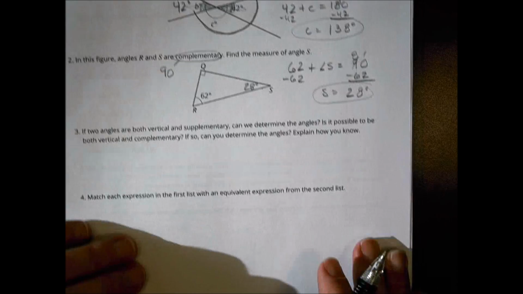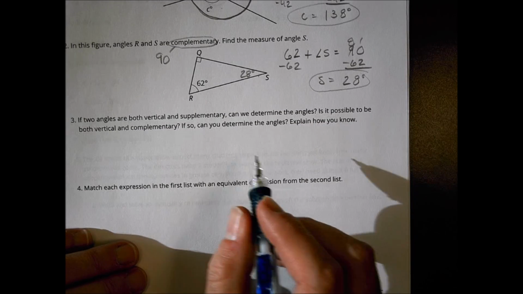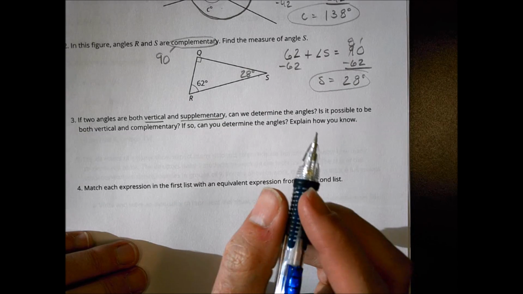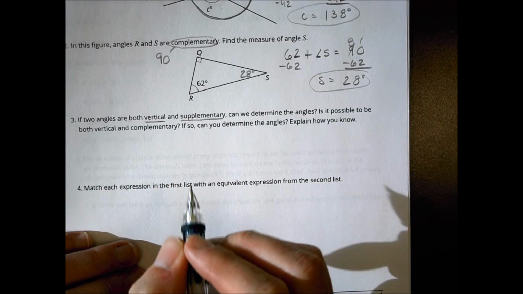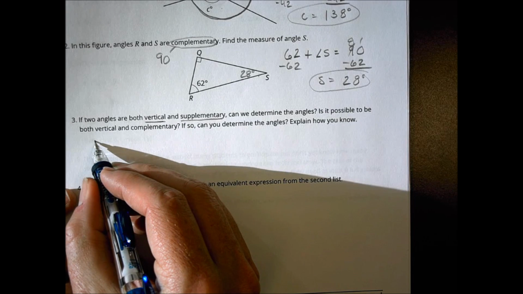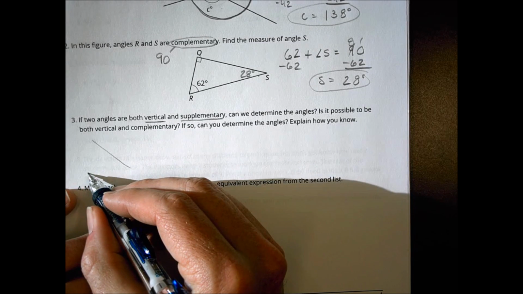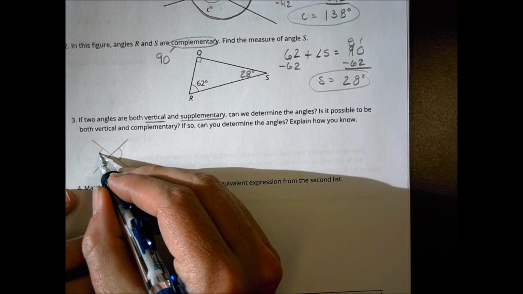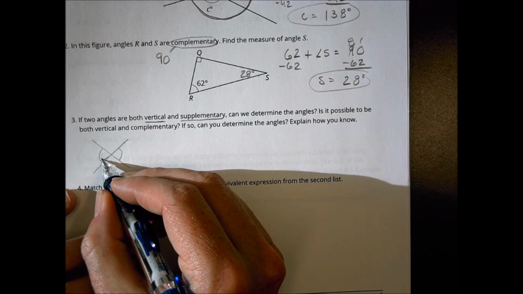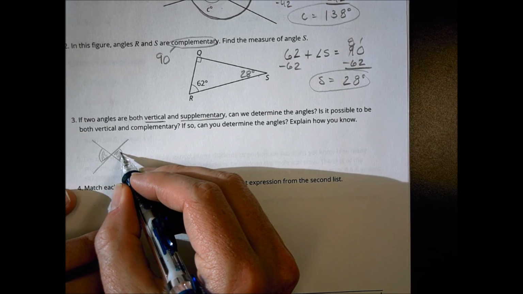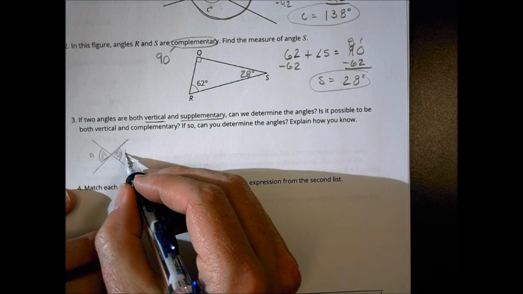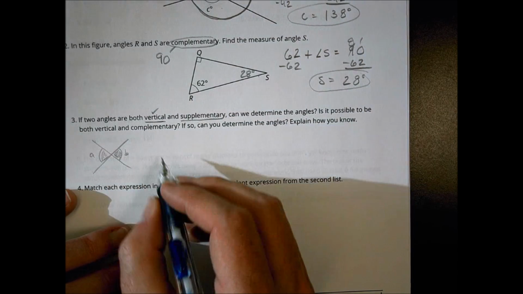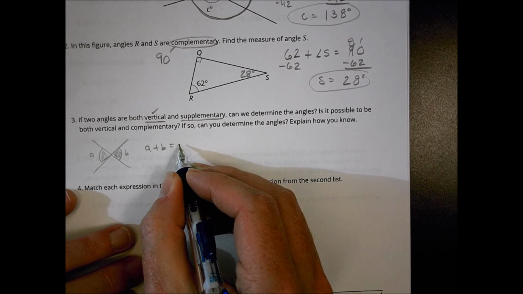Number 3. If two angles are both vertical and supplementary, can we determine the angles? So vertical and supplementary, which means, think about a picture. You have something like this and something like this. Now these two angles here have to be vertical, so we're looking at two vertical angles. We can call it A and we can call it B if we wanted to. But those angles are vertical, but to be supplementary, what do they have to add up to be? They have to add up to be 180 degrees.